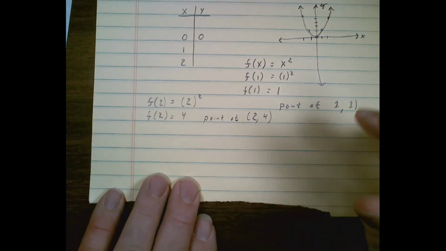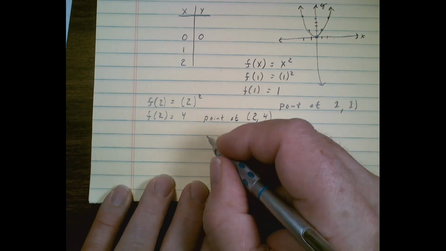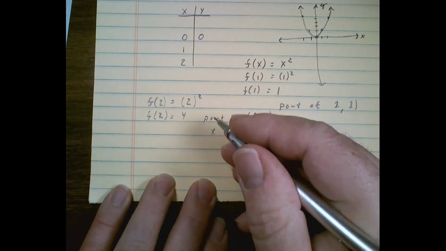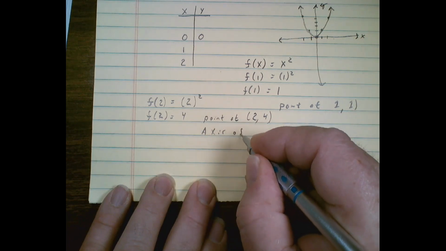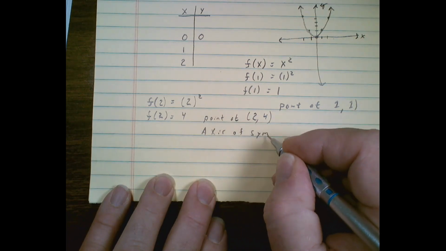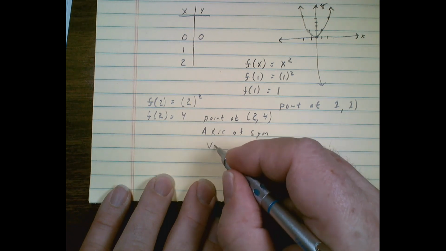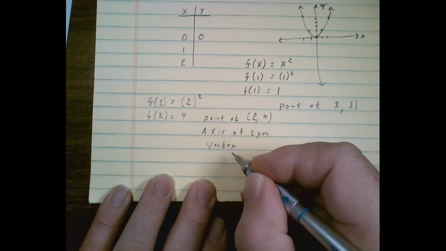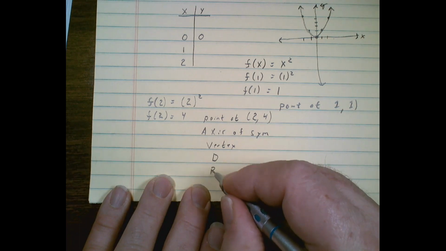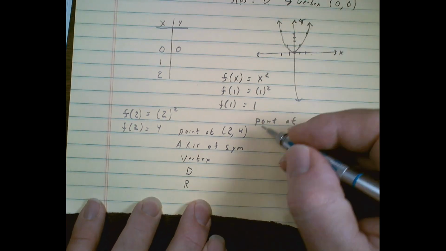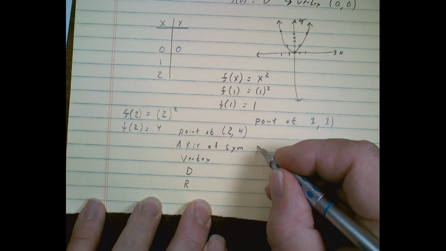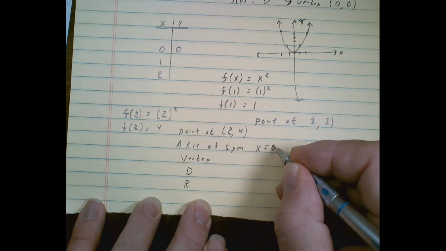Now in our worksheet it asks for the axis of symmetry, the vertex, our domain, and the range. The axis of symmetry for this went right through the middle, so it's at x equals 0.